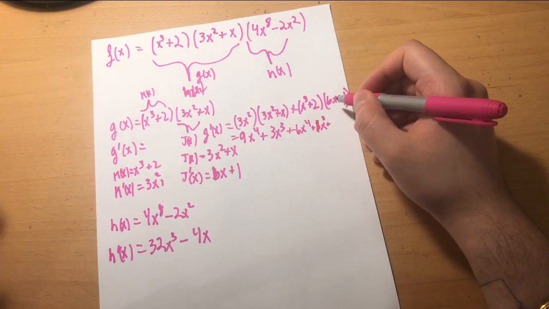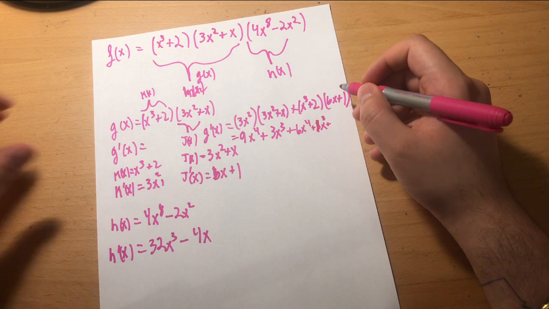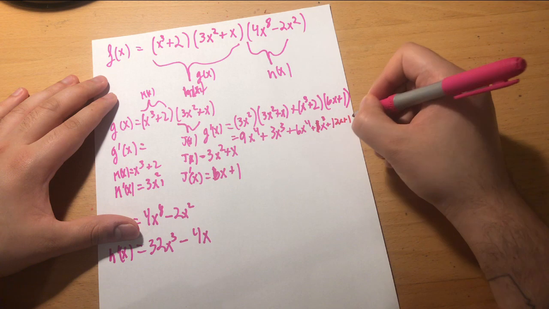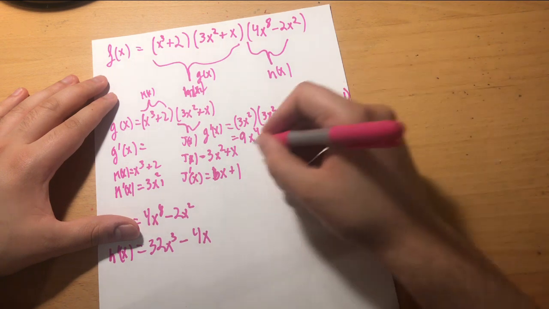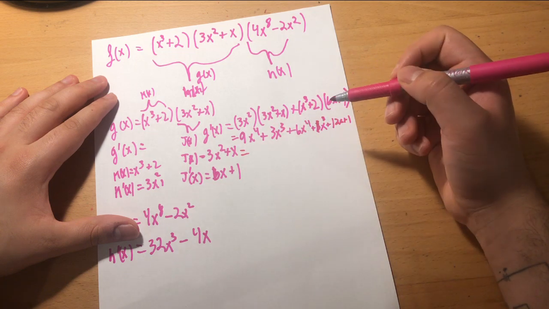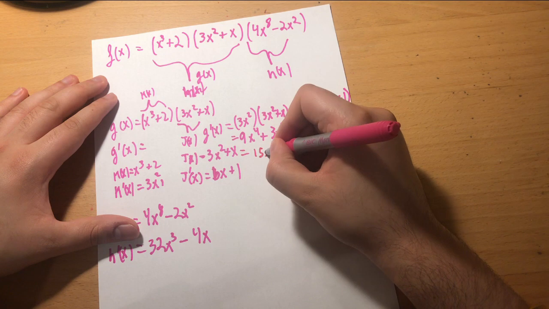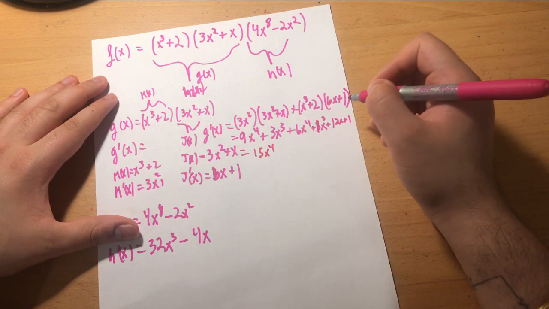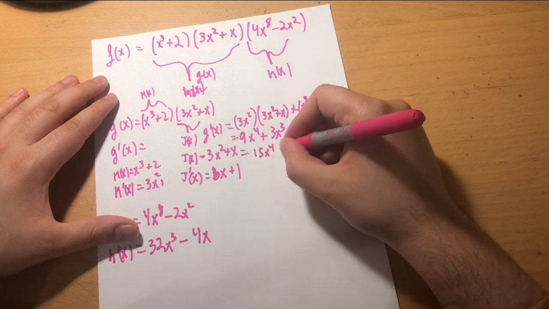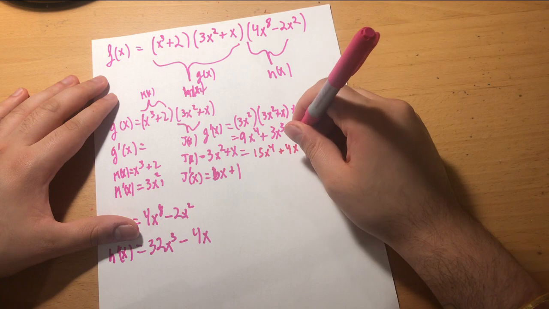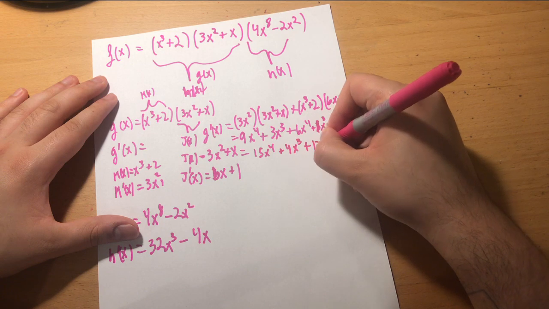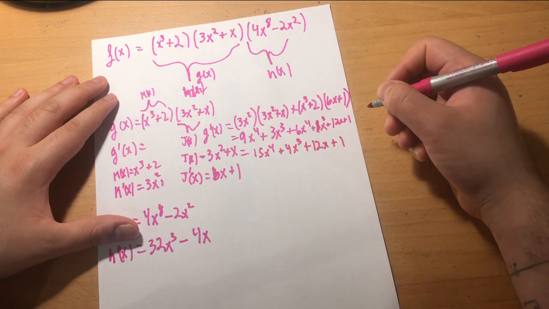Right, and then what was next? 2 times 6x is 12x. And then 2 times 1 is 2. And now we can combine like terms. The 6x to the fourth and the 9x to the fourth combine to 15x to the fourth. The x to the third and 3x to the third combine to become plus 4x to the third. And we have a plus 12x plus 2.